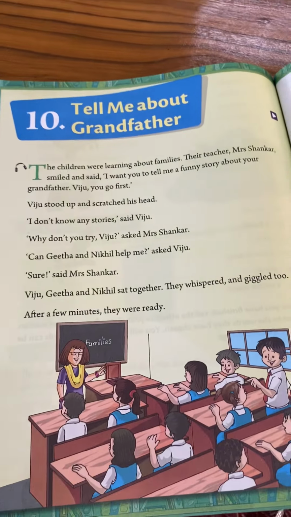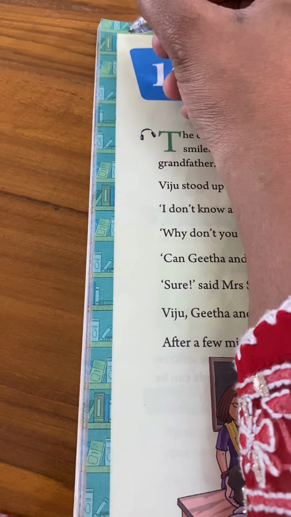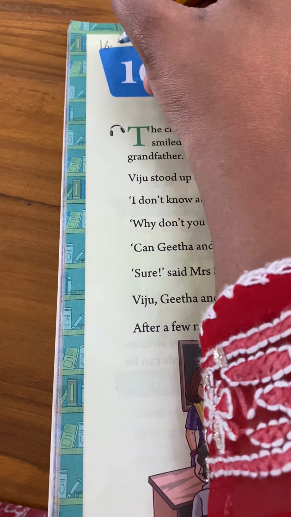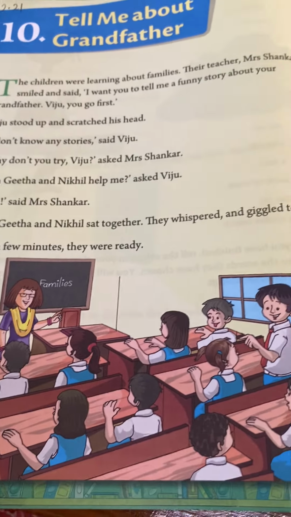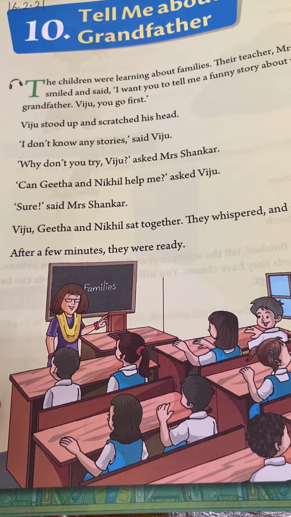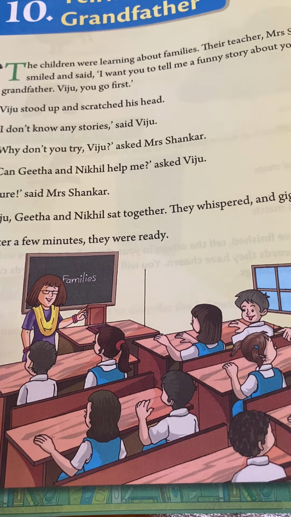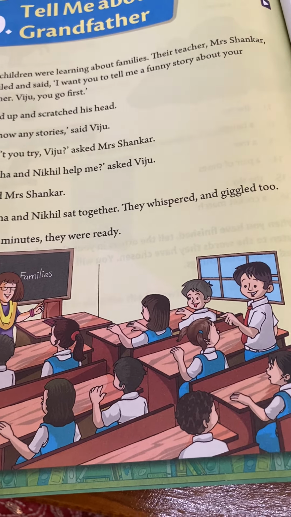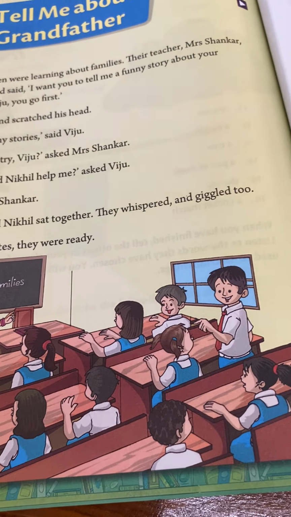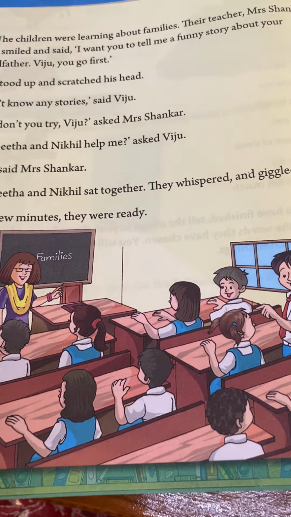We now come to the textbook exercise, which is page number 80. Tell Me About Grandfather is today. Again write the date, 16.2.21. Dear children, make a note. This chapter is only for reading purpose, like Mohan Likes Reading was, and even Drone was. There are no question answers to be done. Only grammar portion will be there. Nothing else. Only to develop our speaking skill, we have added these few chapters.